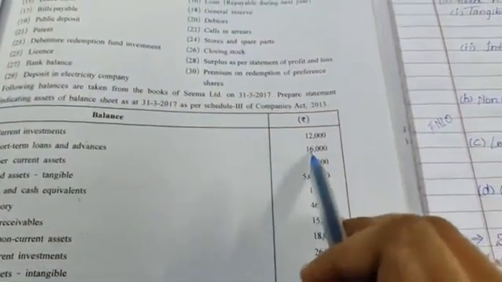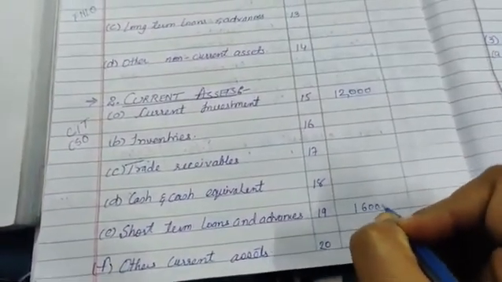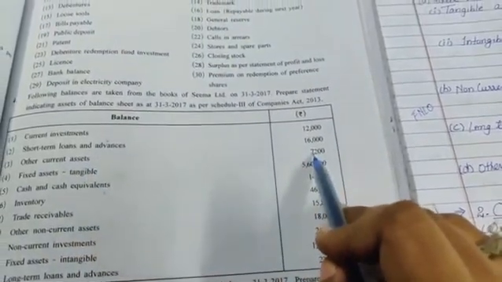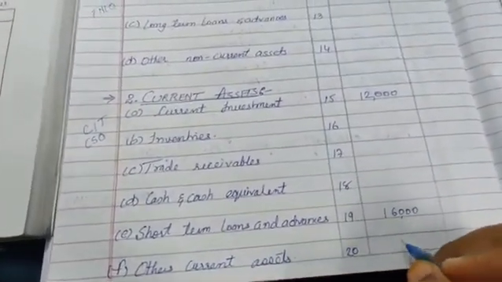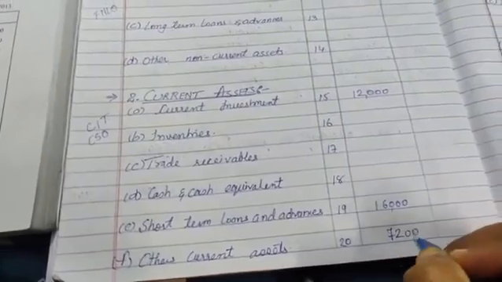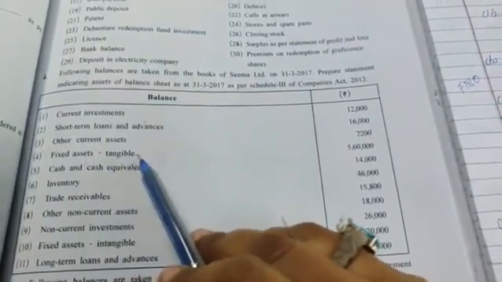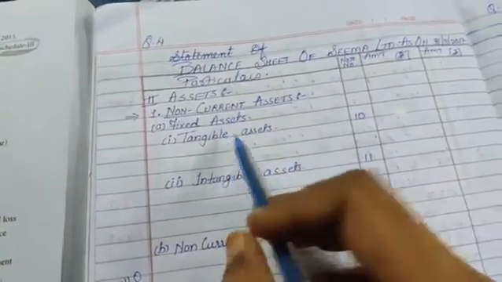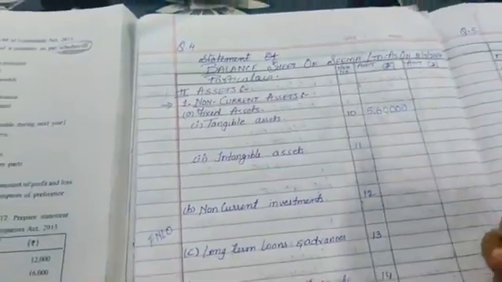Okay, so now what is the second item? So short-term loan and advances, it is 16,000. So here see, short-term loan and advances, so here you will write down 16,000 in the first column. Clear? Then other current assets, so other current assets is 7,200. So see here, other current assets, that is 7,200. So here we will write down 7,200. Clear? Then next is fixed asset, that is tangible. So fixed asset tangible, it is 5,60,000. So here fixed asset in that tangible, here we will write down 5,60,000. Clear? In the first column.